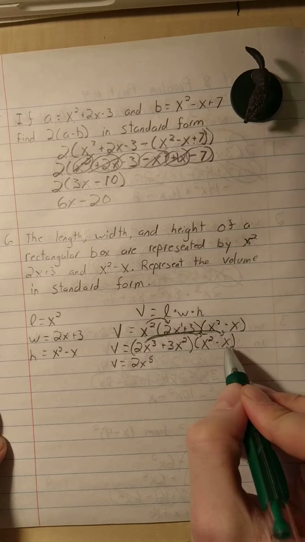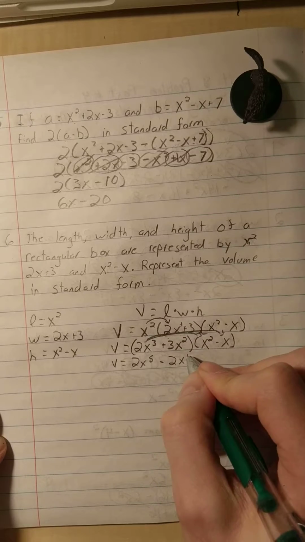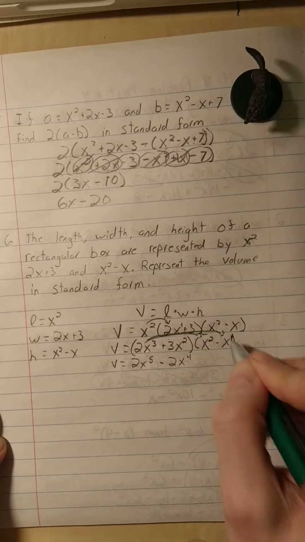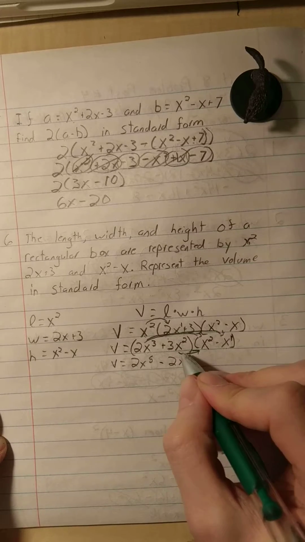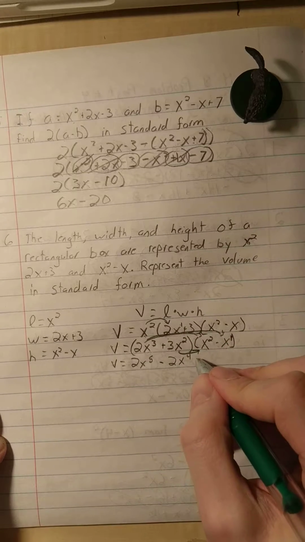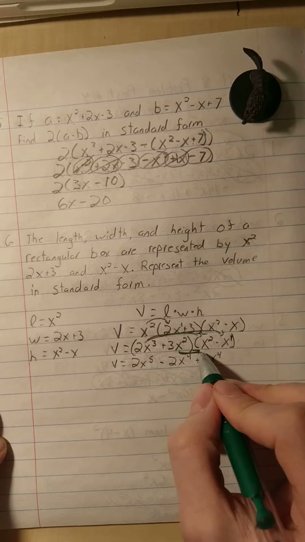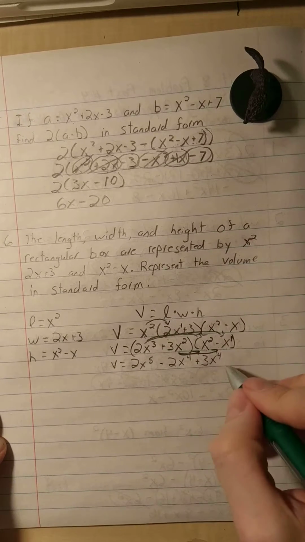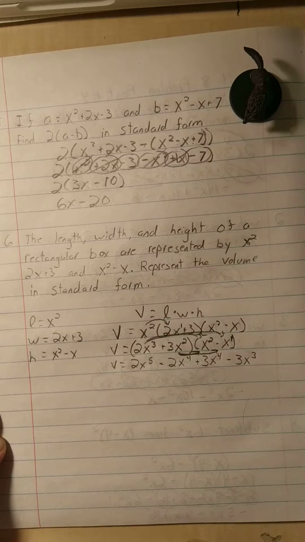2x to the third times a negative x will give me a negative 2x to the fourth. This has an exponent of 1. Now it's time for 3x squared to be distributed. 3x squared times x squared will give me a 3x to the fourth. And 3x squared times negative x will be minus 3x to the third.